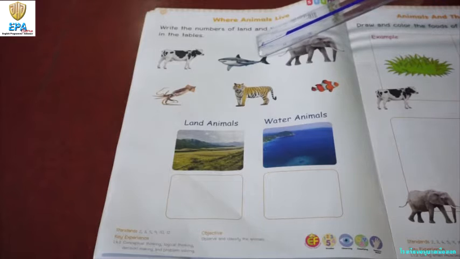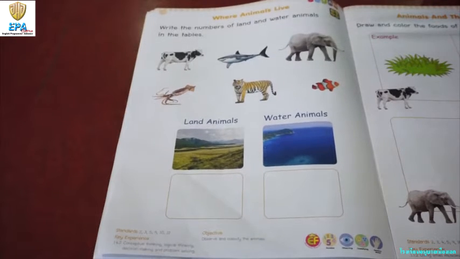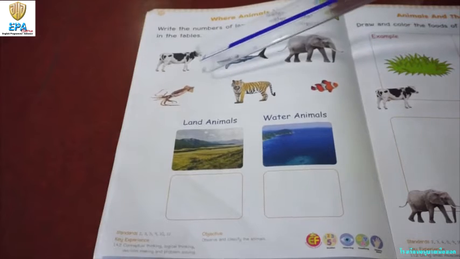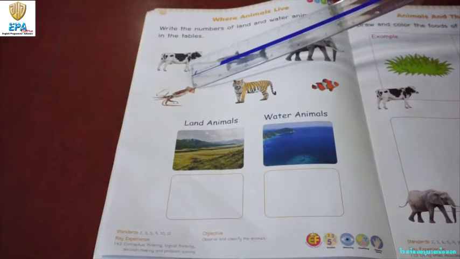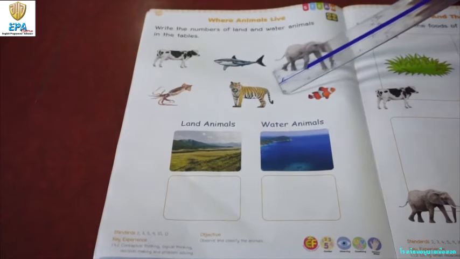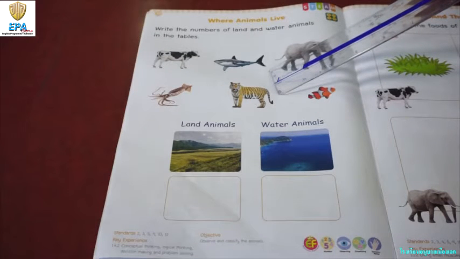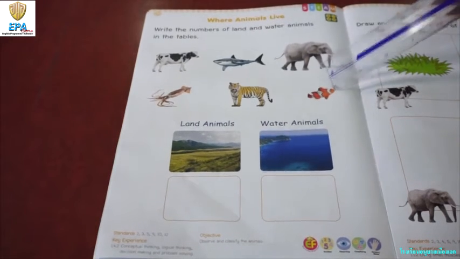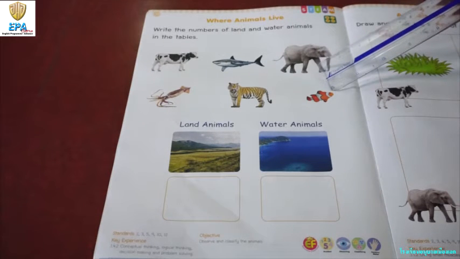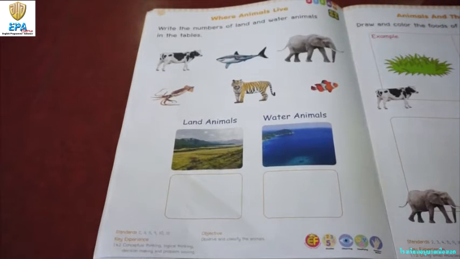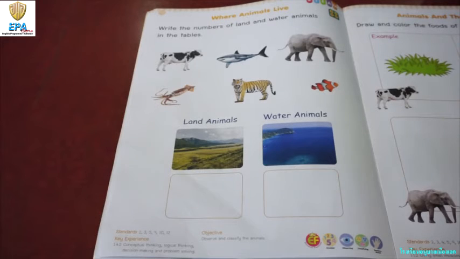Shark. Elephant. Squid. Tiger. Fish. Okay, very good. So now, let's sort things out according to where it belongs.